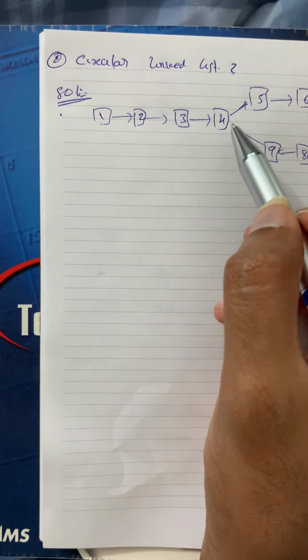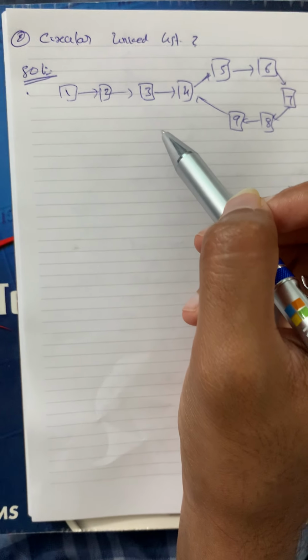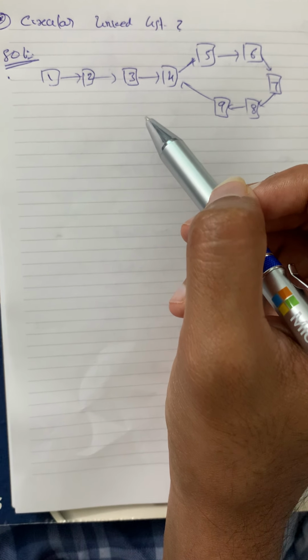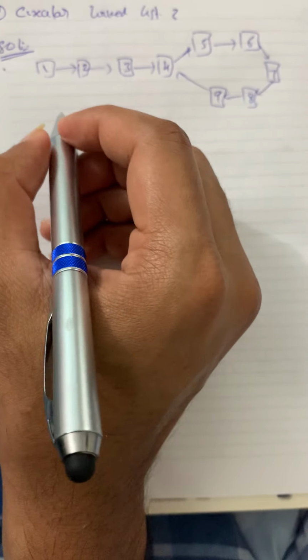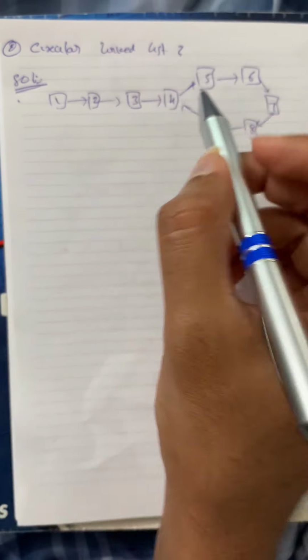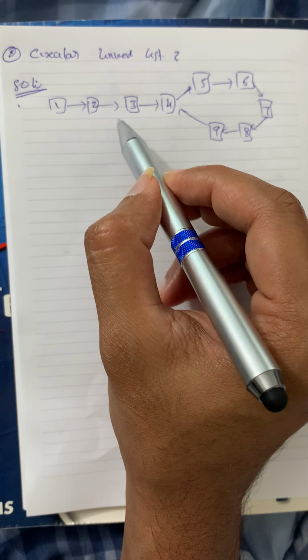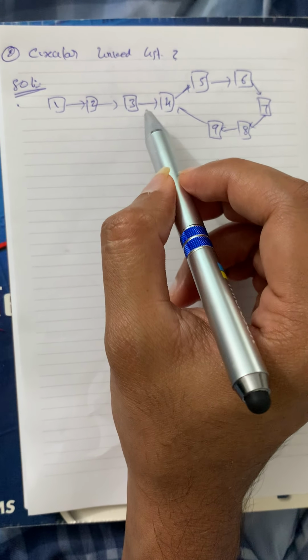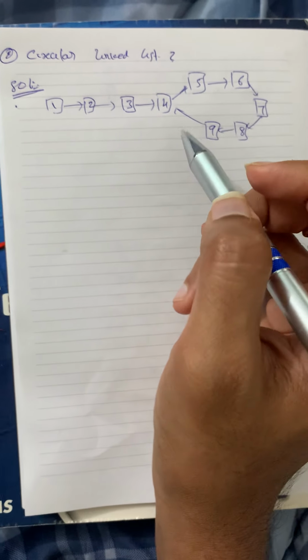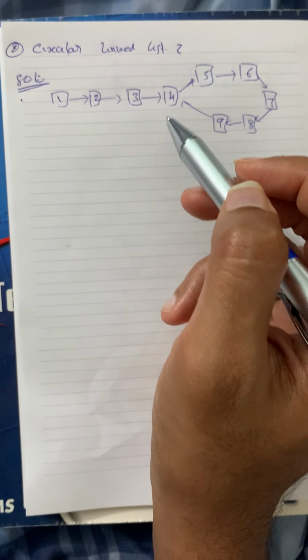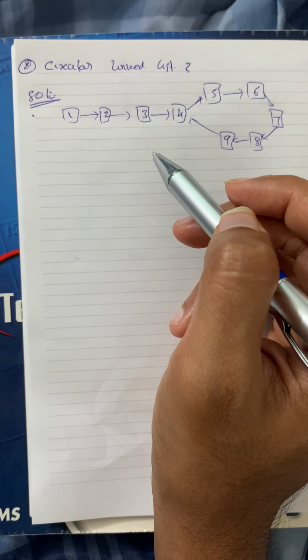Hi, in this video we will be solving how to tell if the given linked list is circular or not, and there is also a follow-up question. We will be answering that as well. So this is a simple circular linked list. My approach is similar to what we discussed in the class.